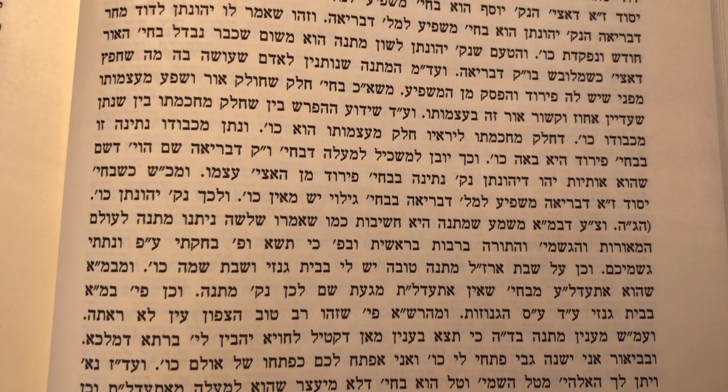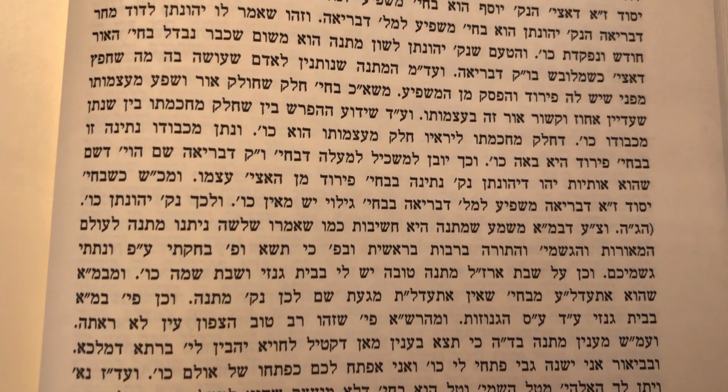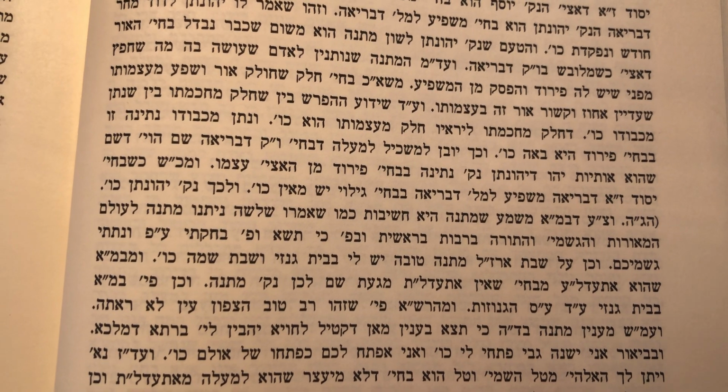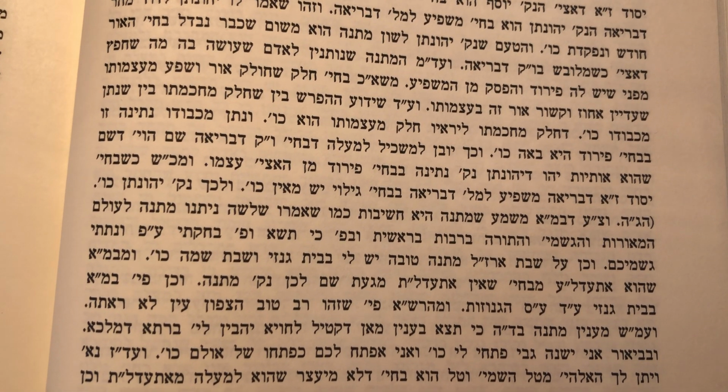Like our sages said, there were 3 things that are given as a gift to the world: the luminaries, the rains, and the Torah.